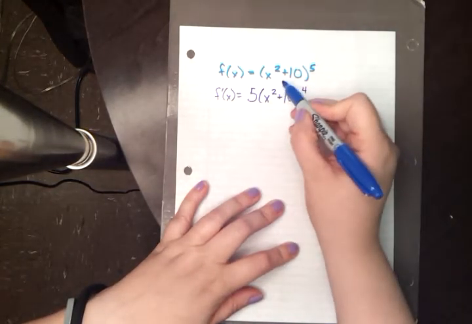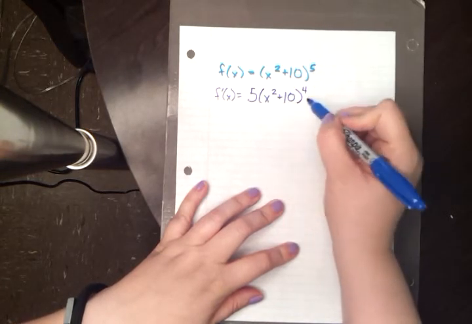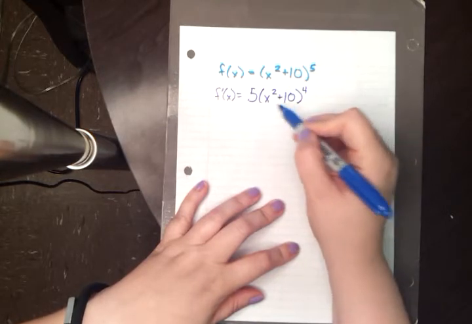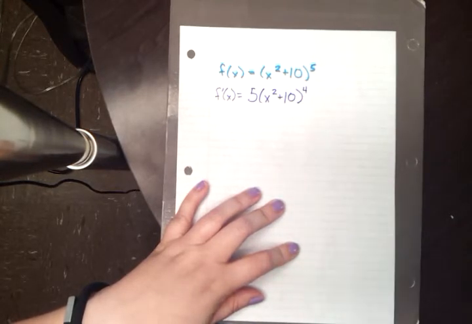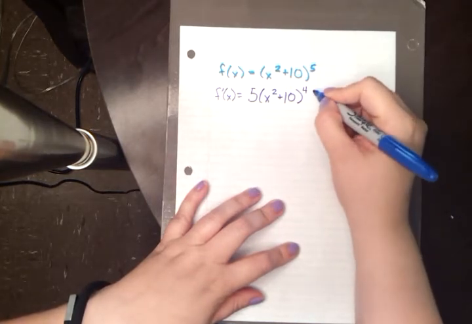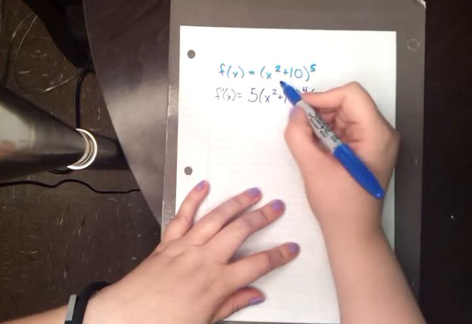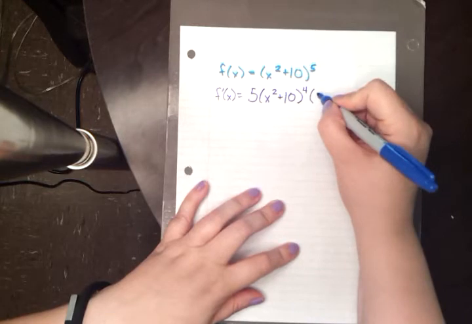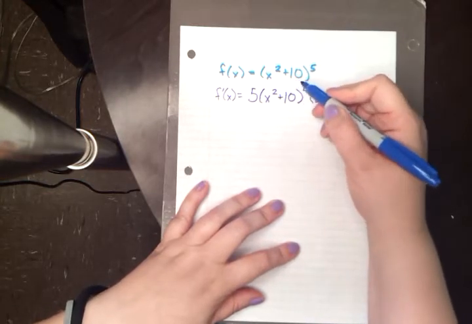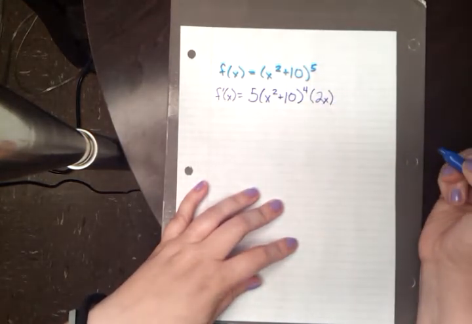If you were raising x to the fourth, or x to the fifth, you would just bring down the 5 and then lower the exponent by 1. You're doing the same thing here: bringing down the 5, keeping the inside the same, and lowering the exponent. And then don't forget, it's very easy to forget this step, you also need to multiply by the derivative of what's inside the parentheses. In this case, the derivative of x squared is 2x. The derivative of 10 is a constant, and the derivative of a constant is always 0, so that just leaves us with the 2x.